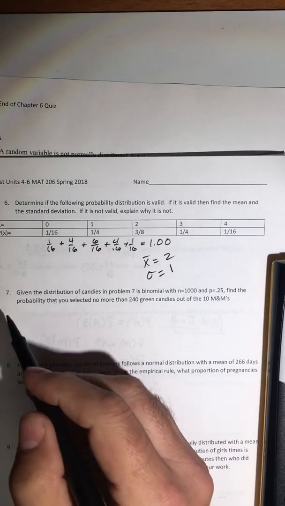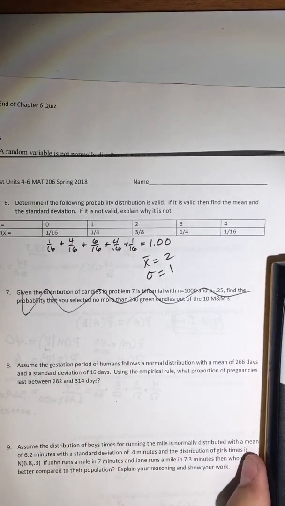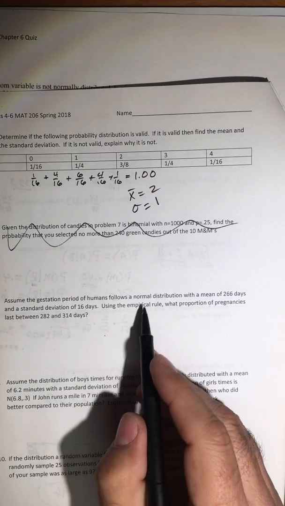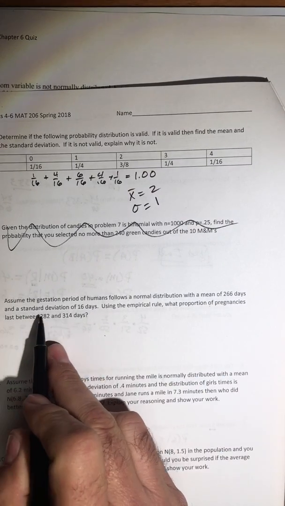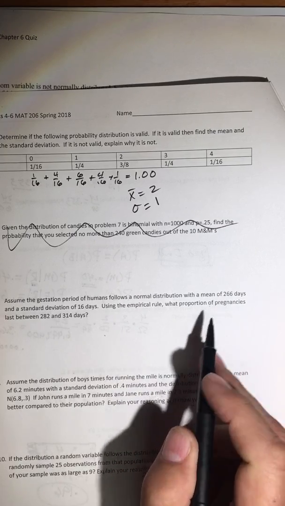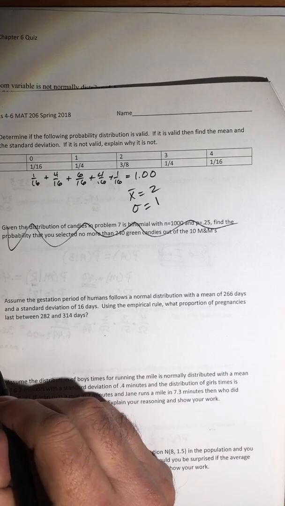Question 7, we had to skip question 7. Question 8. Assume the gestation period of humans follows a normal distribution with a mean of 266 and a standard deviation of 16 days. Using the empirical rule, what proportion of pregnancies last between 282 and 314 days?